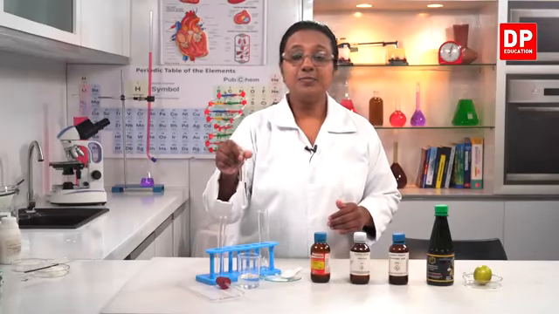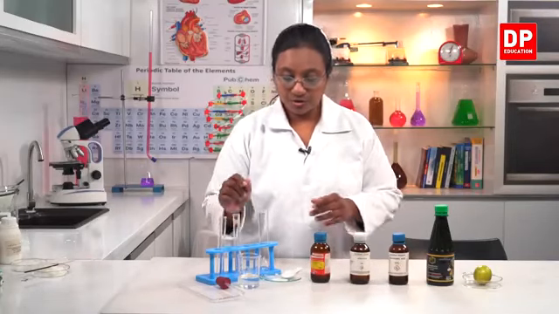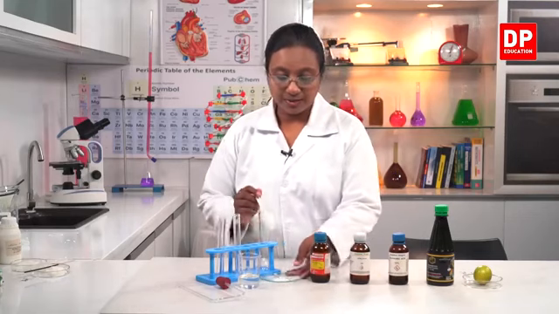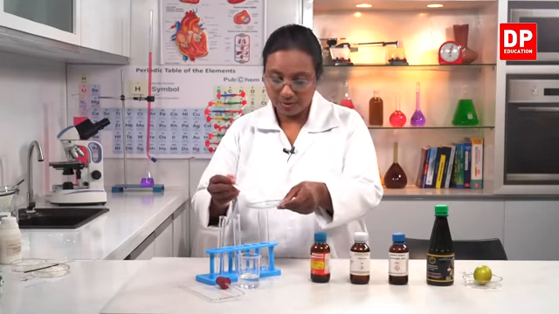Carbon dioxide is bubbled into lime water. So first I will transfer the calcium carbonate into the boiling tube.